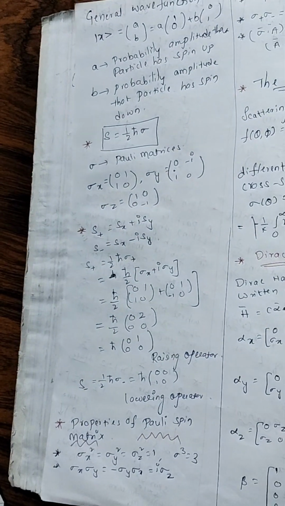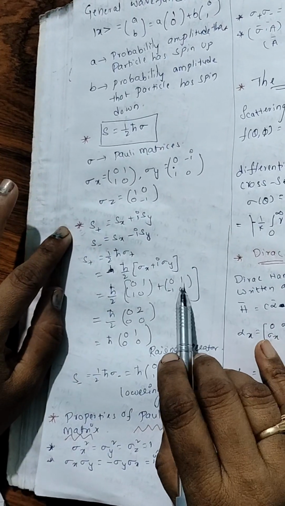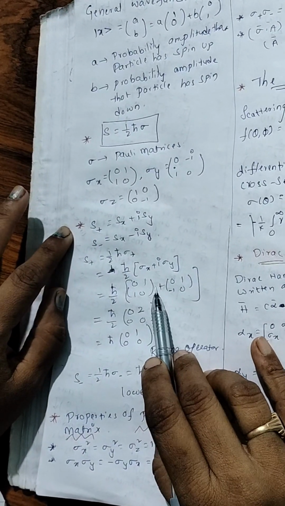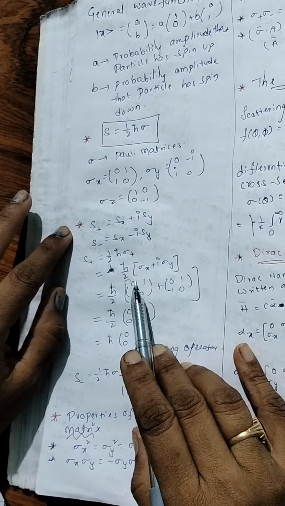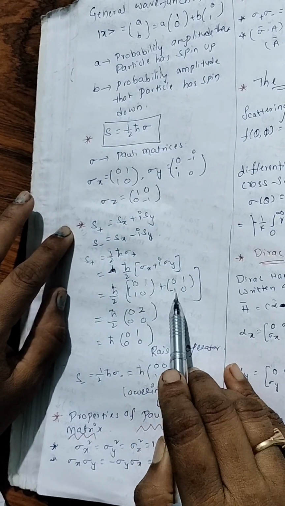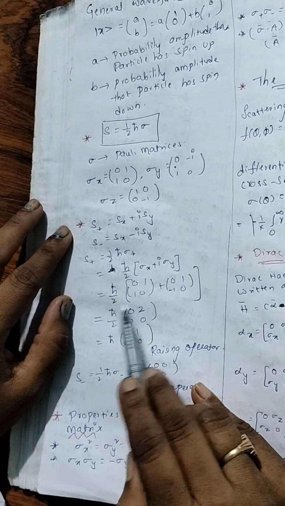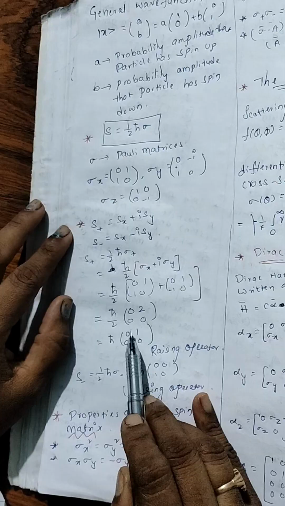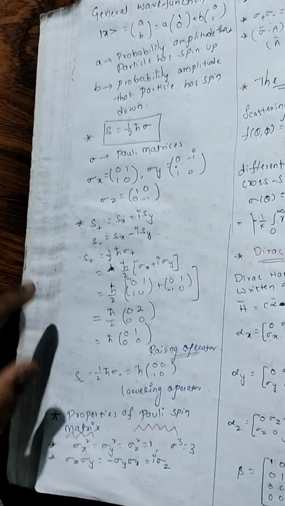So I becomes 1 and now I took common. 0, 1, minus 1, 0. So now add it. 0 plus 0, 1 plus 1, 2. 1 plus minus 1, 0. 0 plus 0, 0. So 2 I am taking common, 2 strikes off. So h cut 0, 1, 0, 0. This we call rising operator.